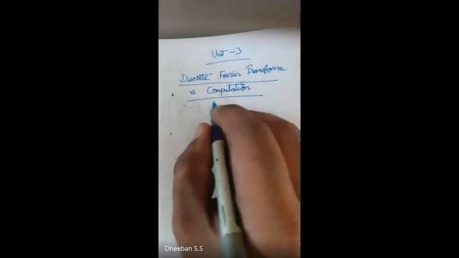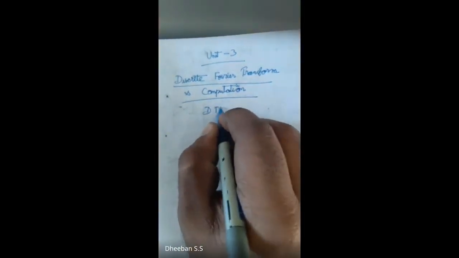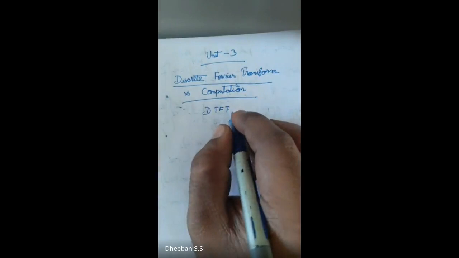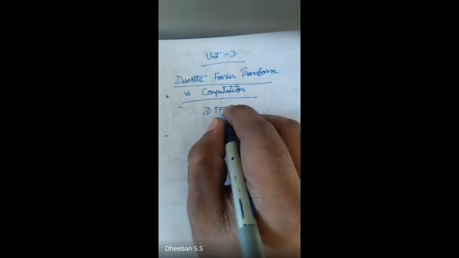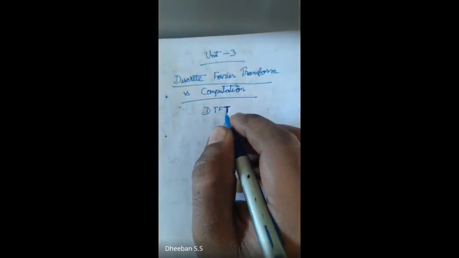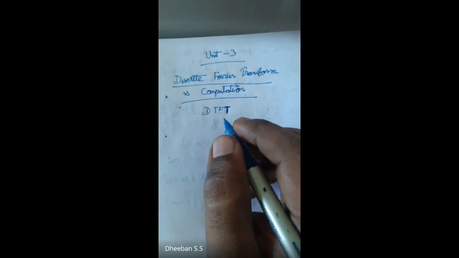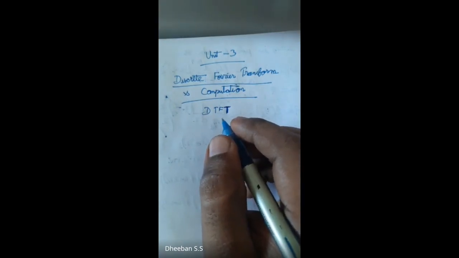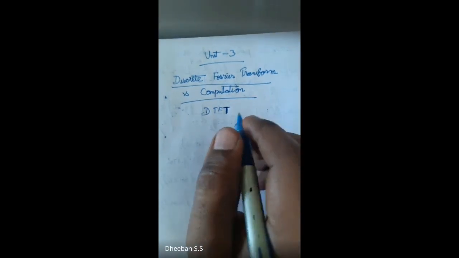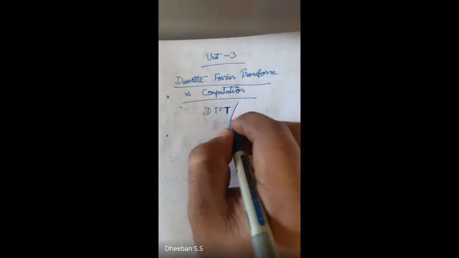Before getting into today's class, you have to know about the difference between DTFT and DFT. We have already dealt with DTFT in the previous class. So you have to know about the difference between these things.